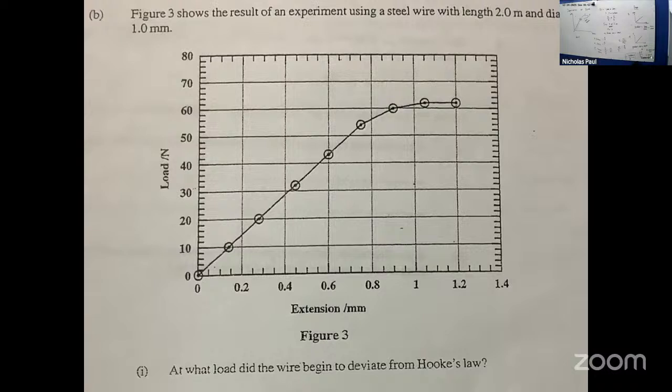All right, ready? Part one. Adam, you do this first one. At what load did the wire begin to deviate from Hooke's law? Around 60.